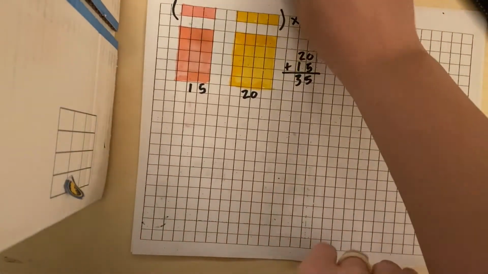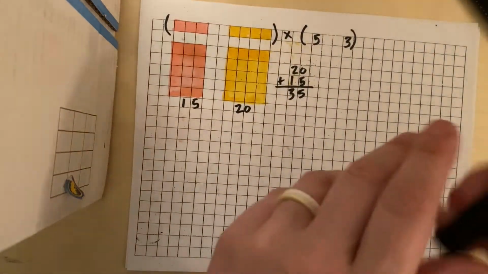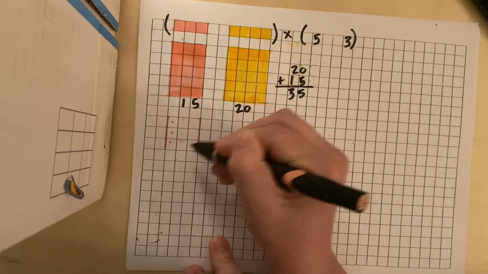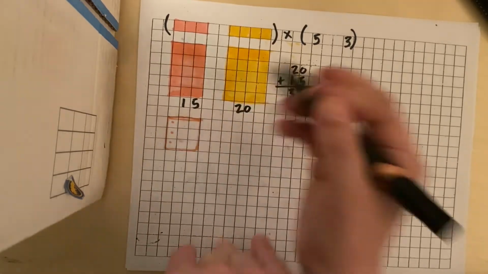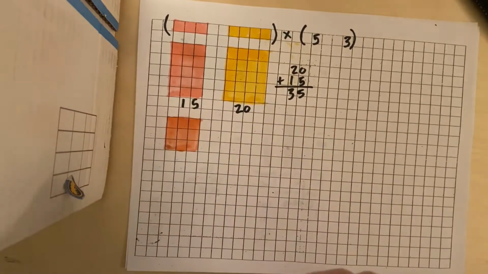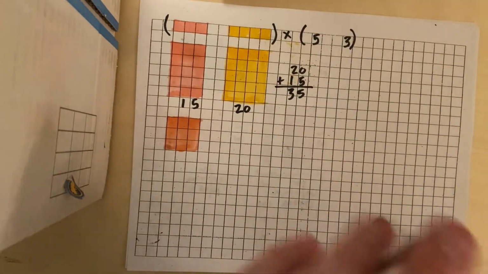Now we have to multiply everything by 3. So I'm going to do 3 times 3. 1, 2, 3. Yeah, that gives us a nice square. And then we have 4 times 3.